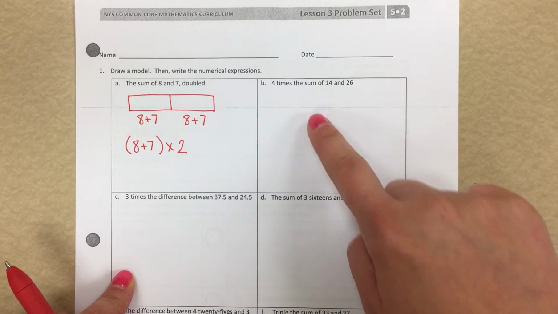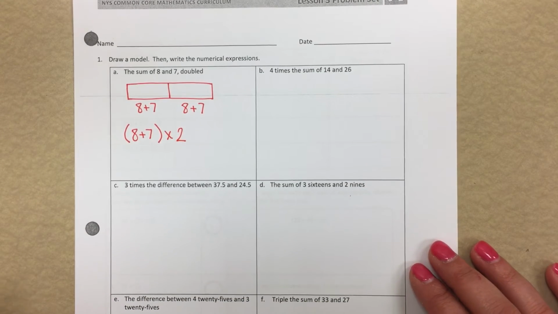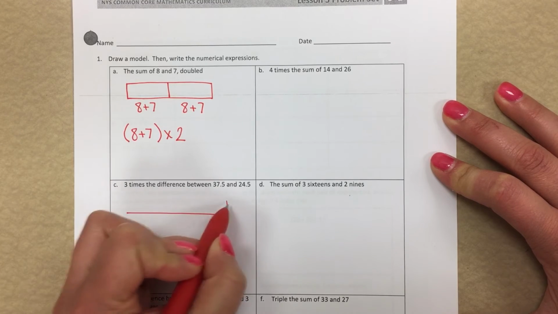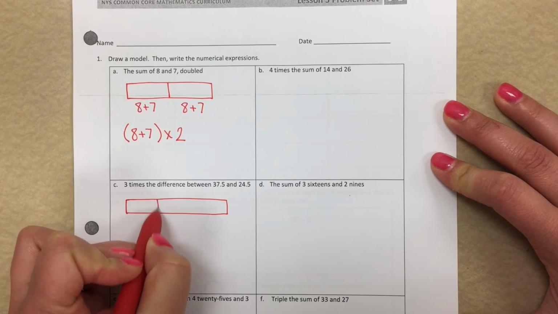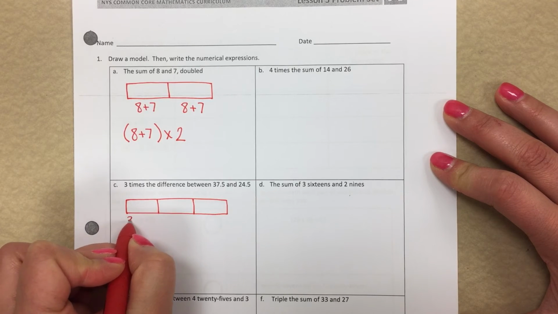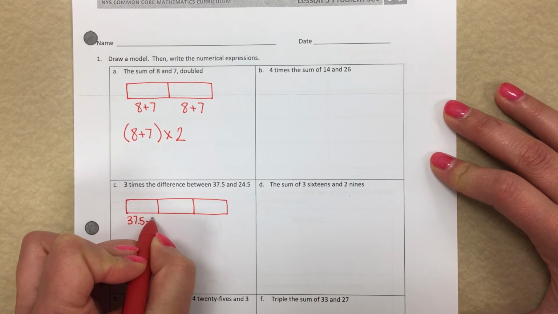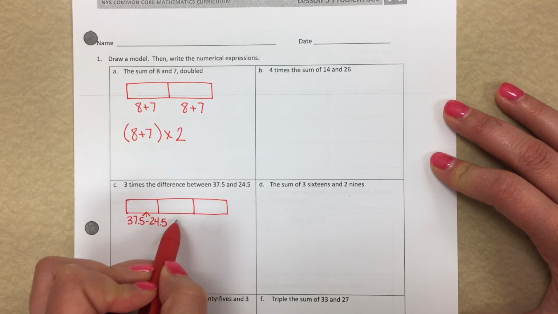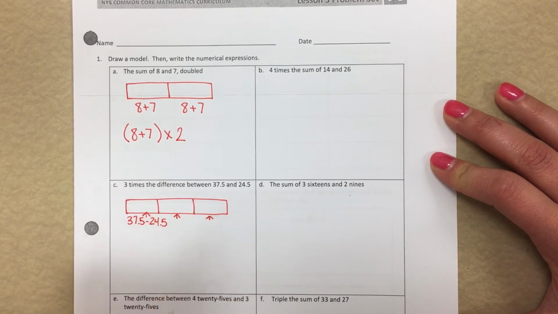You're going to be responsible for B, D, and F. So C says 3 times the difference between 37 and 5/10 and 24 and 5/10. So I need to find that difference, and I need to find it 3 times. So 3 times tells me, if I'm drawing it out with my tape diagram, that I have to do it 3 times. And I'm going to be finding the difference between 37 and 5/10 and 24 and 5/10. And I would have that here, and I would have that here, and I would have that here.